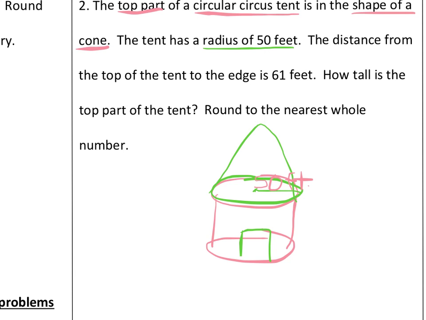Then it tells us that the distance from the top of the tent to the edge is 61 feet. So let's draw what that might look like. If we're at the top of the tent, that would be right here at the point, down to the edge, like that, is 61 feet.